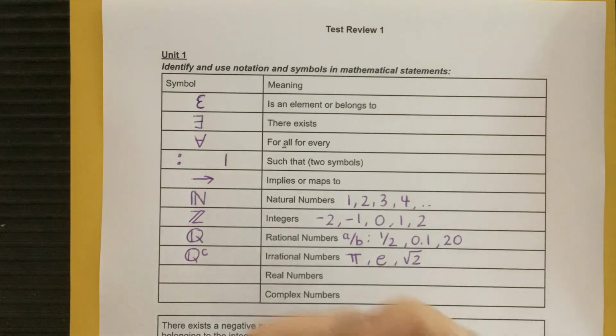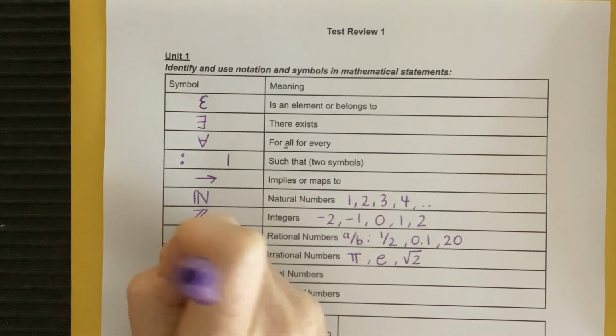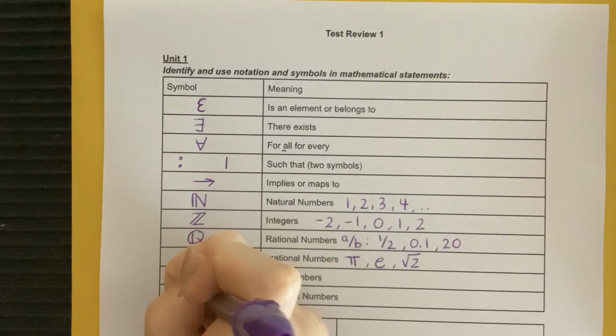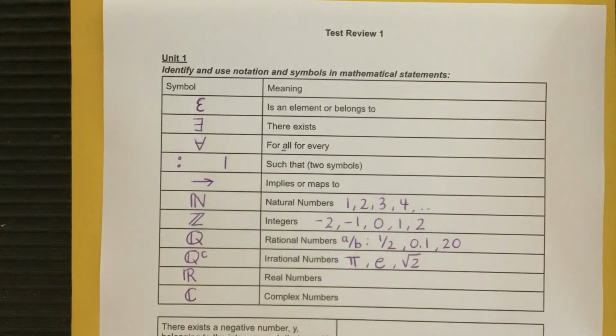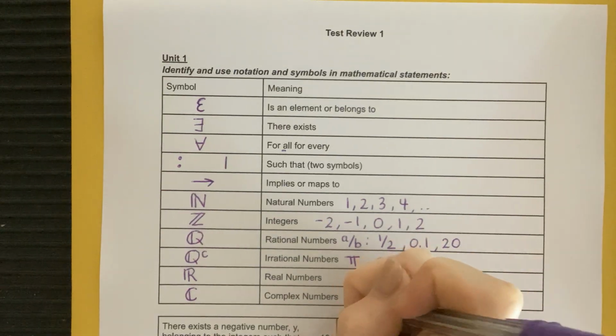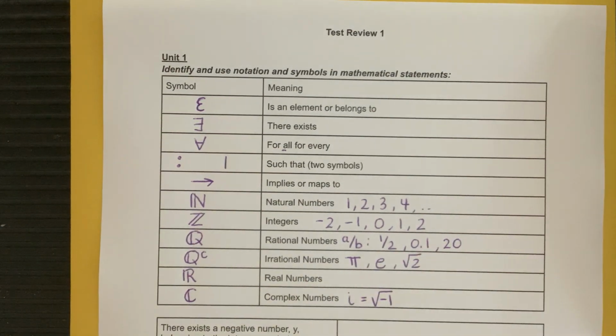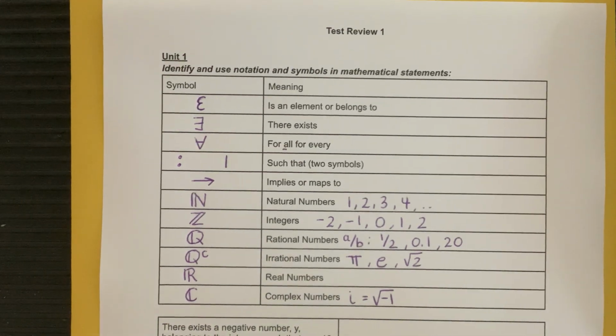Then you have your real numbers, which is going to be this double bar R. All right, and your real numbers are pretty much any number that you could ever think of. It can be irrational, rational, integers, natural numbers, all those combined to create your real numbers. The only thing that it doesn't involve is imaginary numbers, and that's where your complex gets in. So complex, we're going to write is this double bar C, and that's when you get into all your stuff with i's. So remember, i is equal to the square root of -1. So that's kind of what we're talking about when we talk about complex. Okay, so that is all of that.